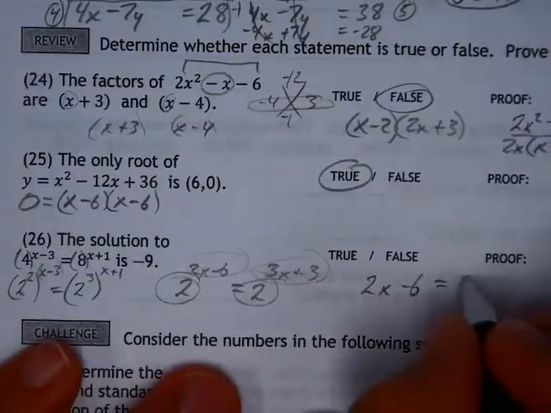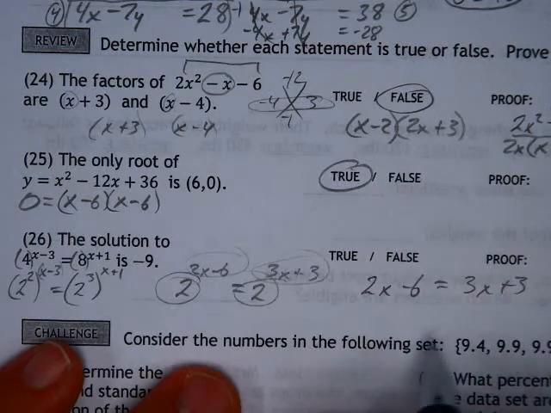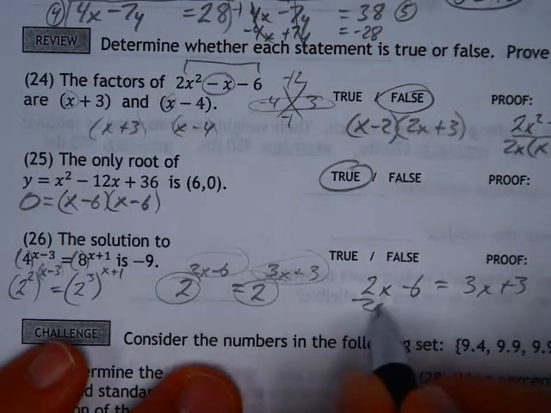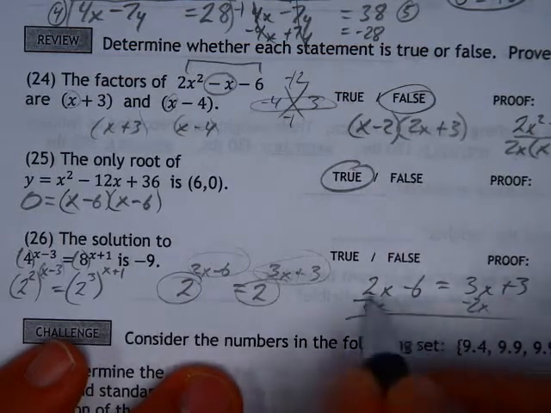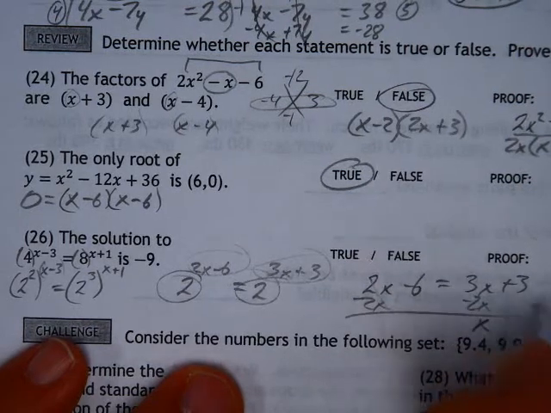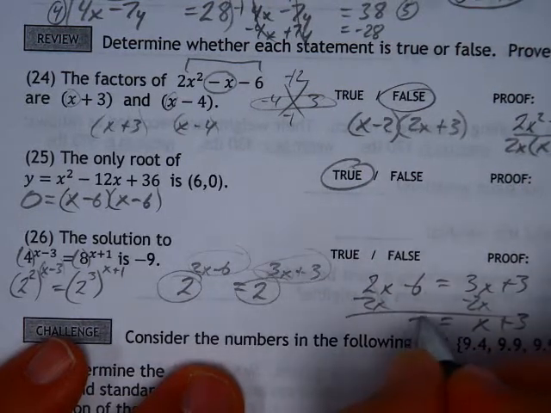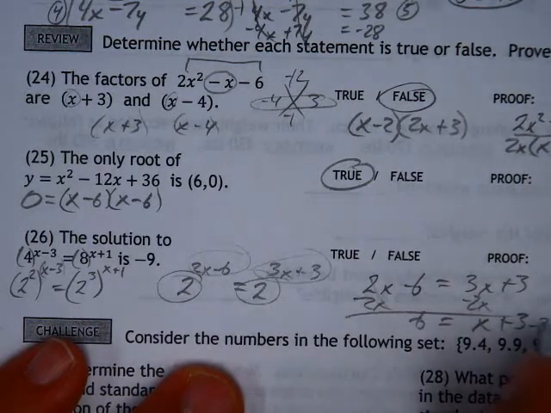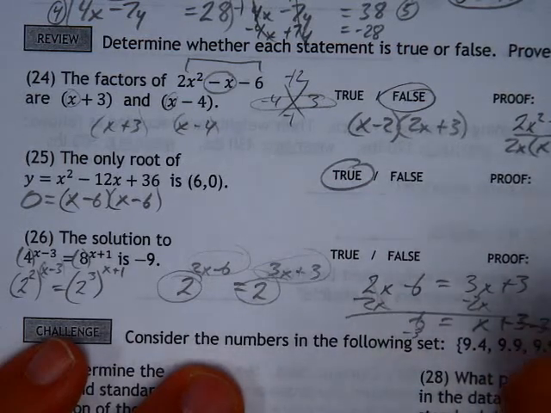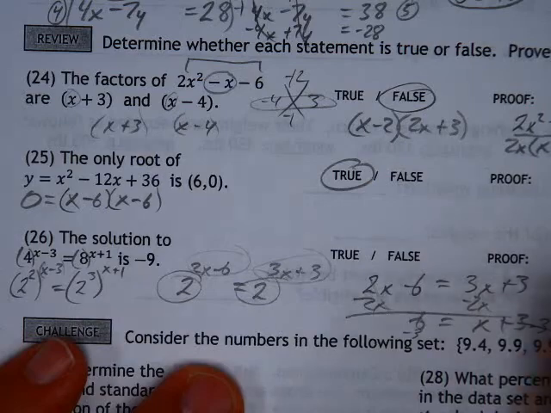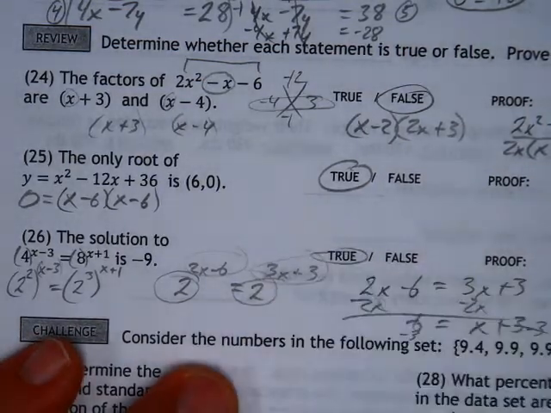I can set it equal to 3x plus 3, and I'm going to solve. Subtract the 2x to keep my x terms positive. Oh boy, that's an x plus 3 equals negative 6. Now I'm going to subtract the 3 from both sides. Not a lot of room, but my proof is in the pudding. X equals negative 9. True as the day is long.